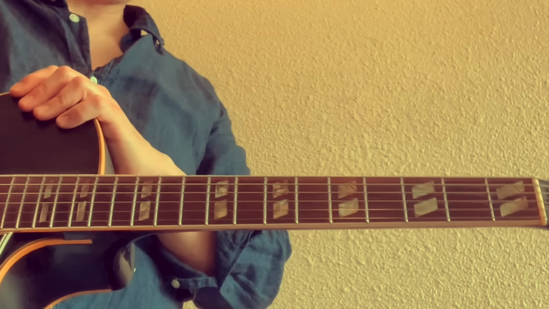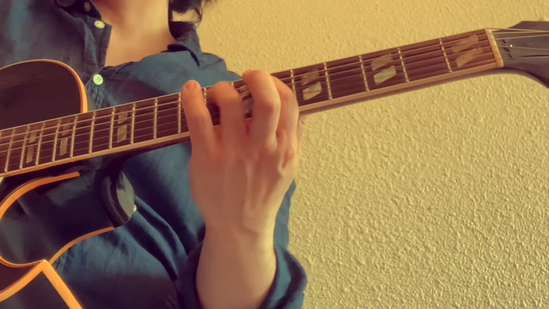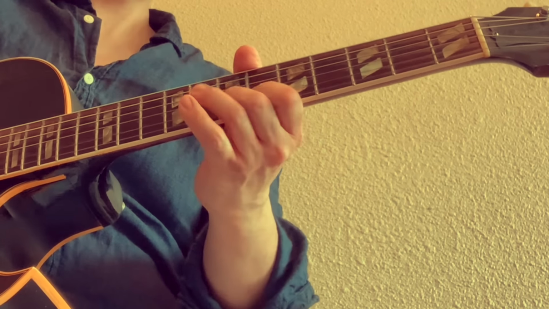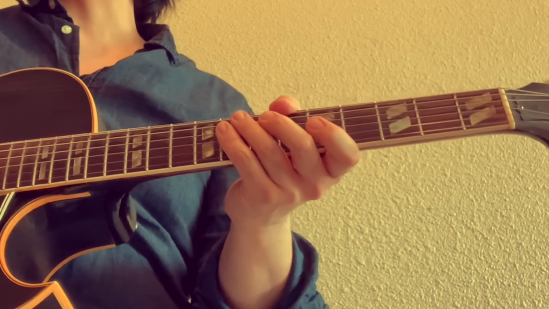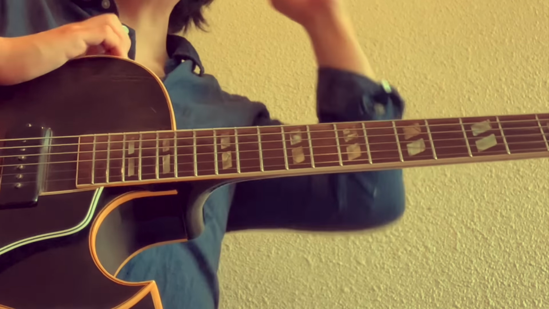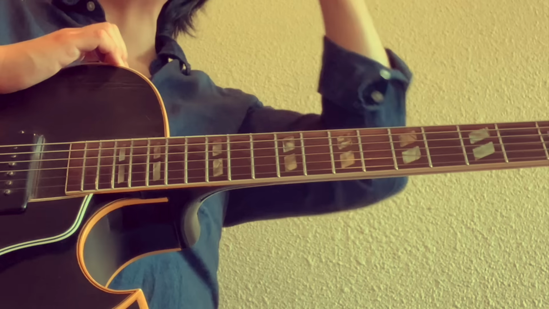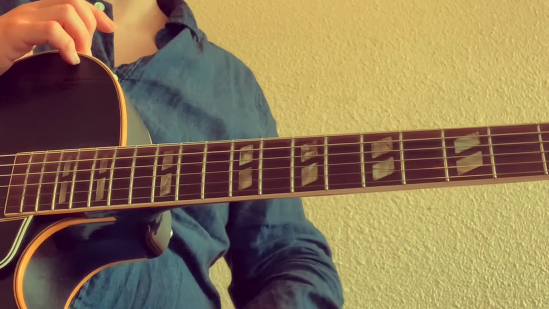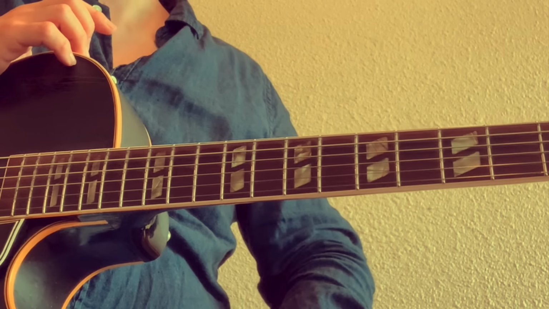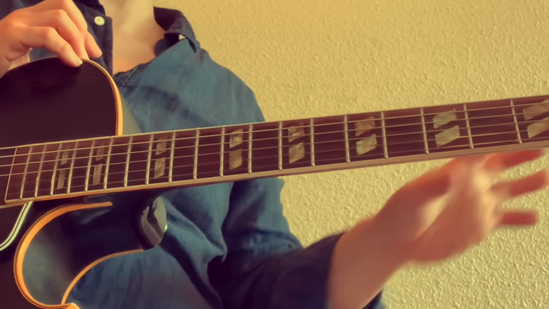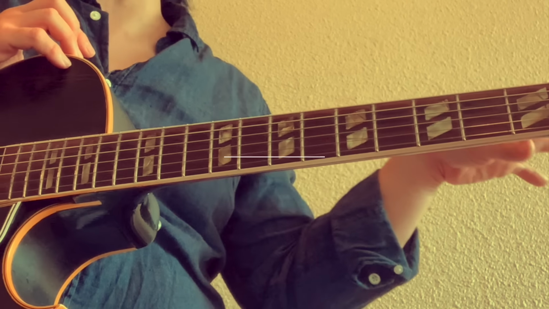Y'all heard the modulation? Good. Anyways, that's the modal. There's your first modal jazz tune. There's other tunes that I would recommend. John Coltrane wrote a tune called Impressions. There's a Freddie Hubbard tune called Little Sunflower. There's a lot of great modal jazz songs.